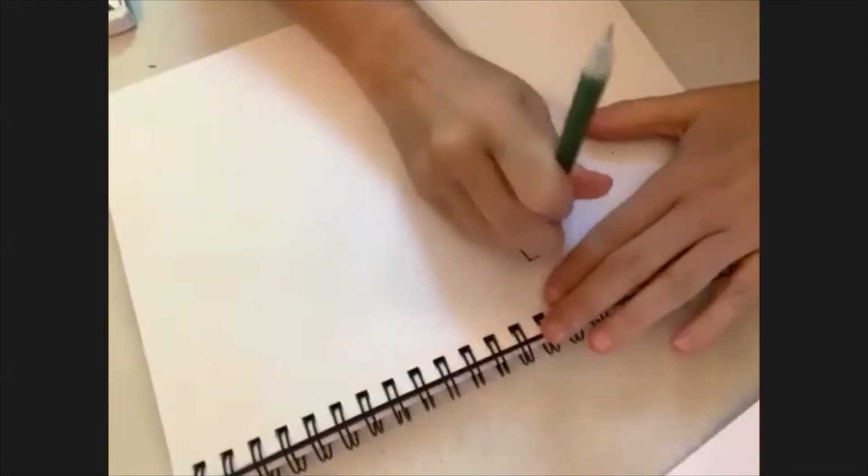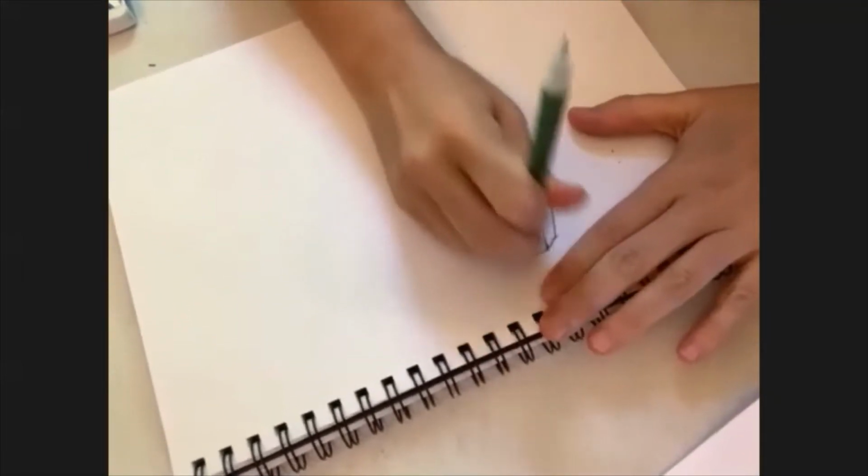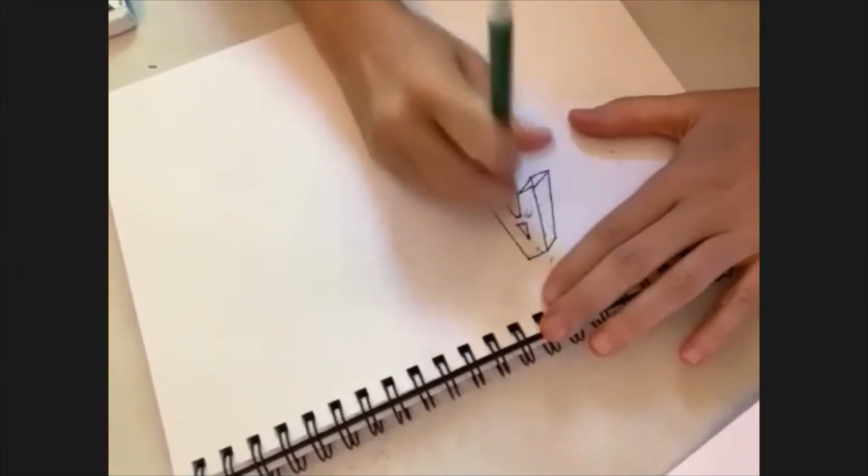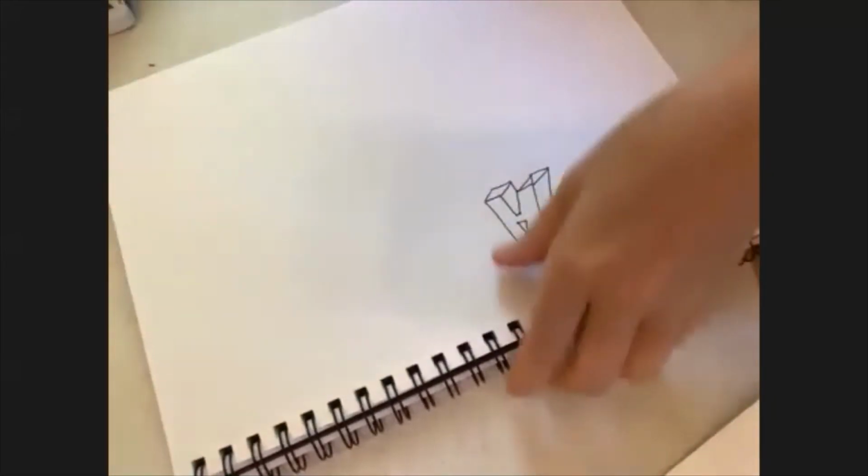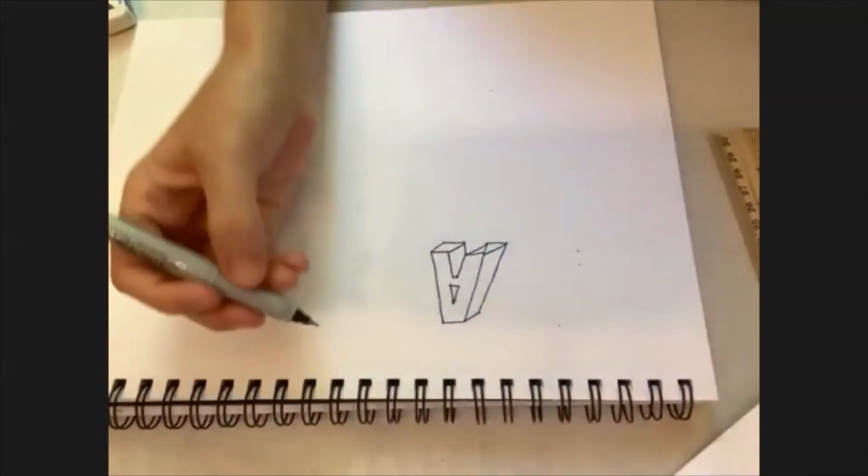Now I'm going to erase that A. And you can see that now it has become like 3D. Pretty cool, huh? Okay, so that's an easy way to do it.